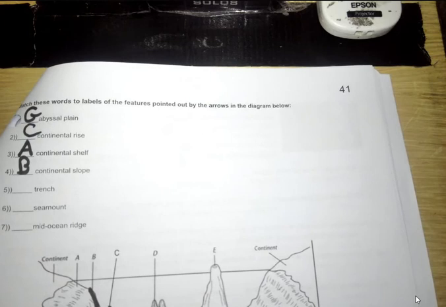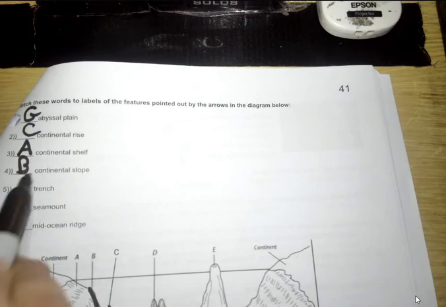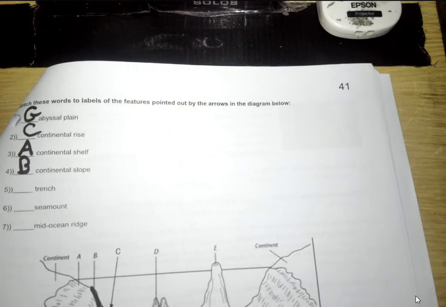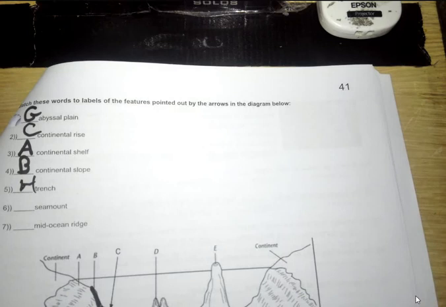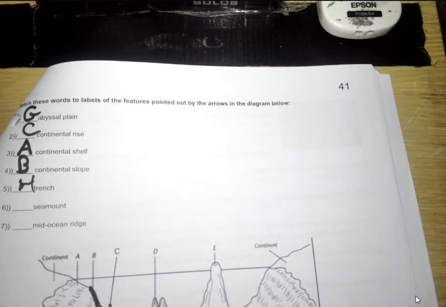So the three areas next to the continents have the word continental in their name. Trench is going to be H. Those are the deepest spots of the ocean. And I'm going to go to number 7 next. The mid-ocean ridge is letter D.